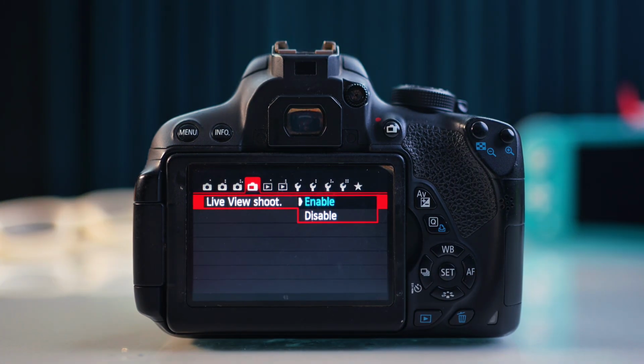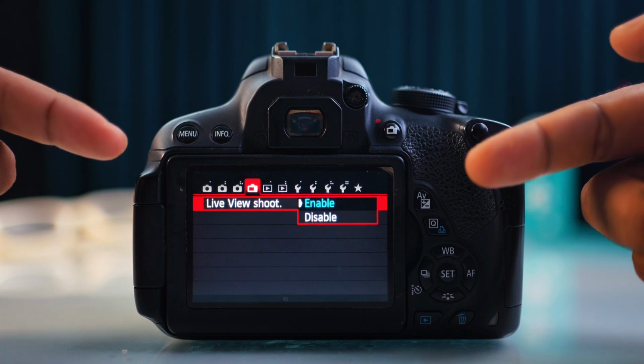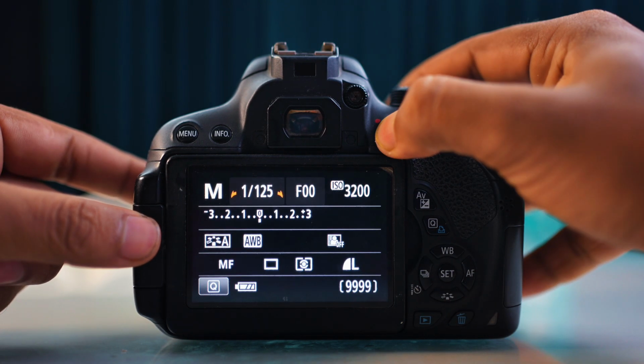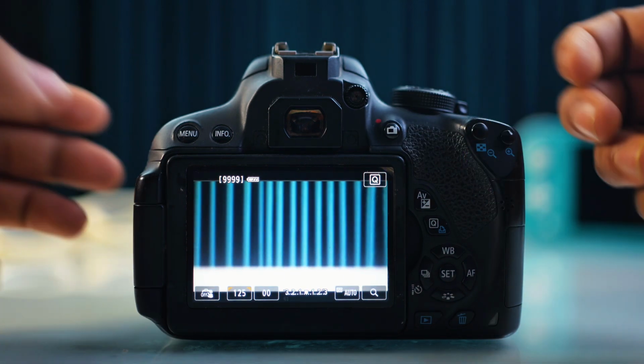Want to take pictures using the screen on your Canon camera instead of the viewfinder? That's what live view is for. Many people don't know how to turn it on or off. In this video, I'll guide you through how to easily switch live view on or off.